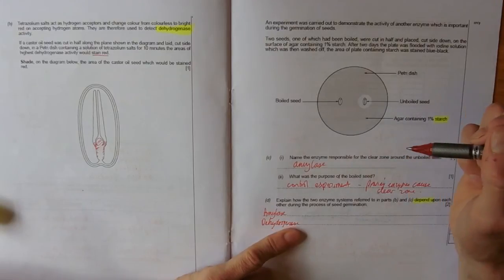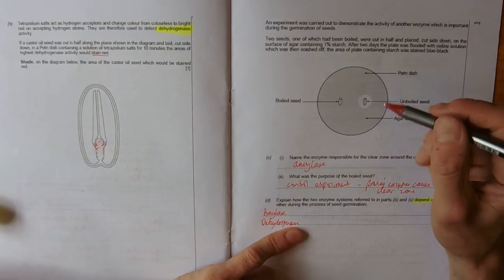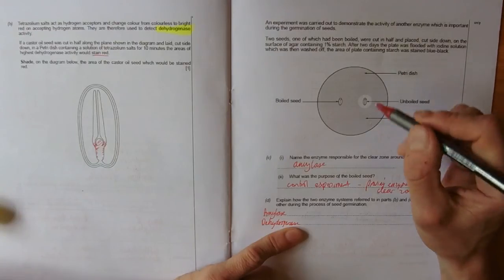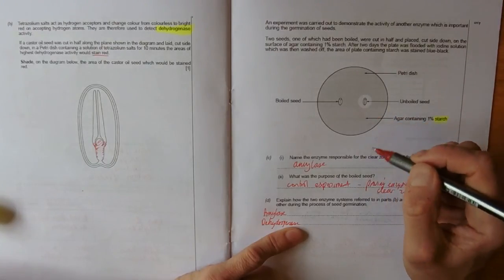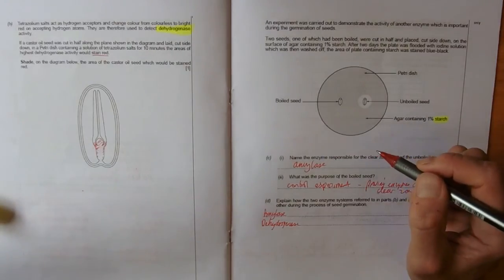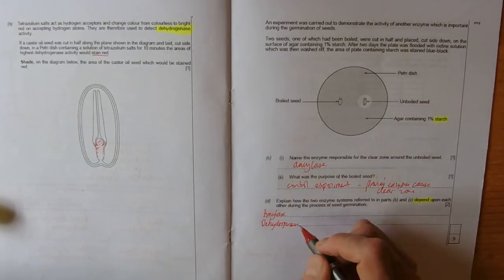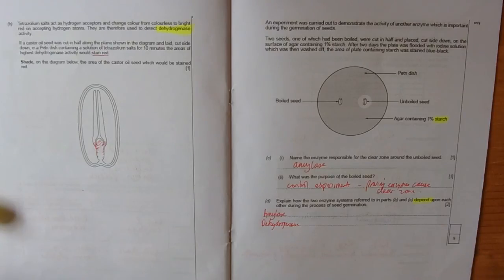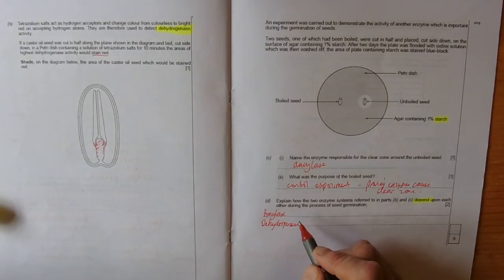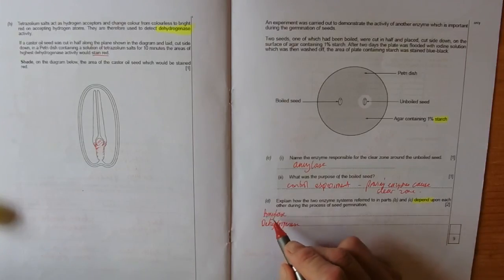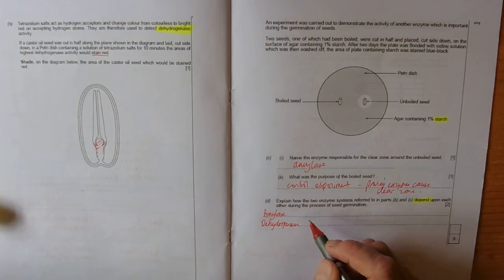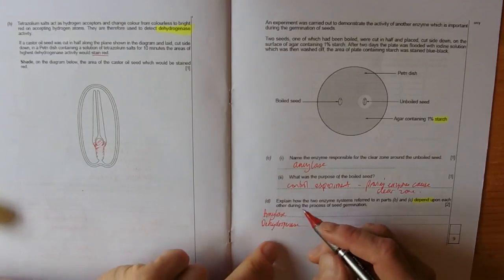And the amylase, that's breaking down the starch, and that provides a substrate for the dehydrogenase to work on. I know it's a really horrible thing to say, but amylase goes before the dehydrogenase, because the dehydrogenase is removing hydrogens, and the hydrogens are currently stuck on this carbohydrate, which is being broken down by amylase.